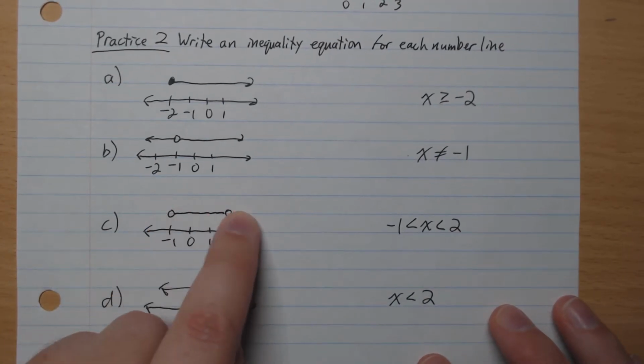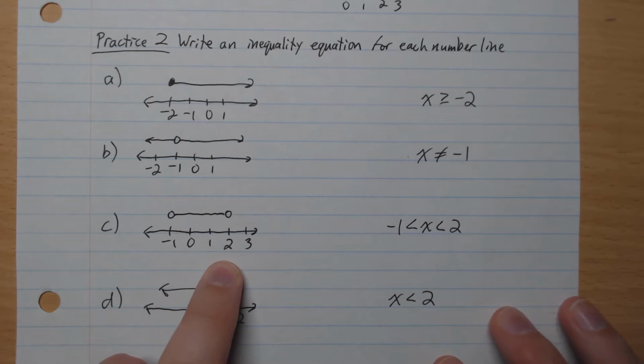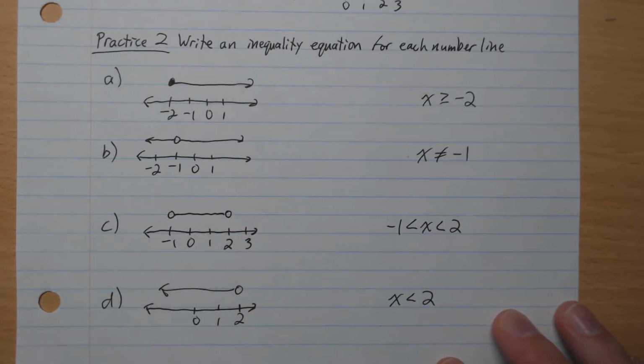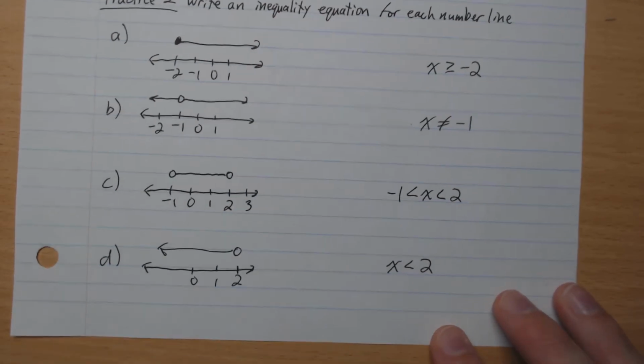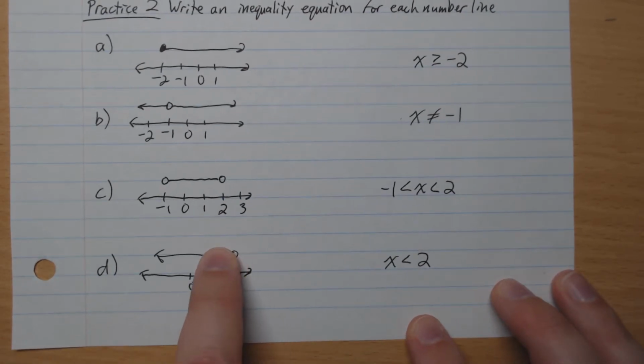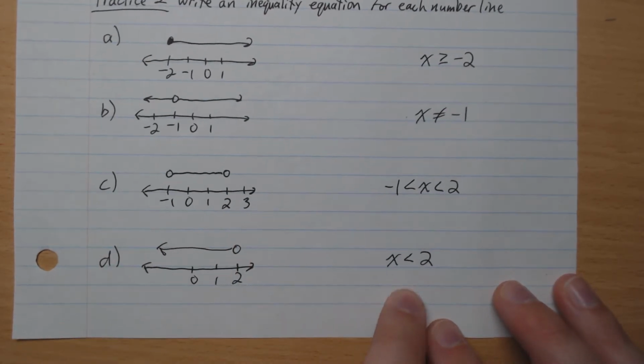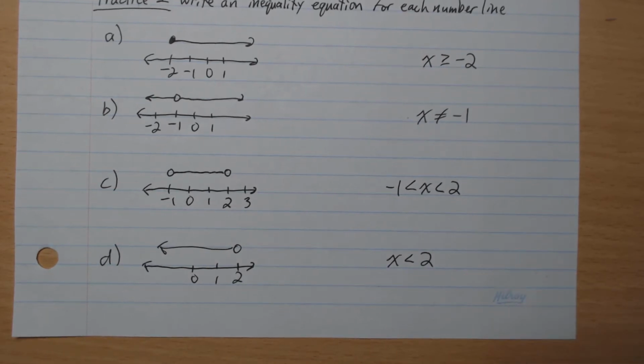C, we notice that we're in between negative 1 and 2, and we're not equal to any of them, so x is between negative 1 and 2, like that. And here we have 2, less than 2, so x is less than 2, like that.